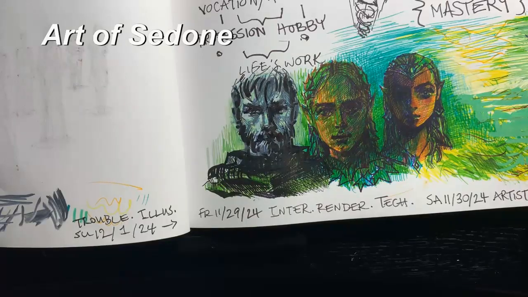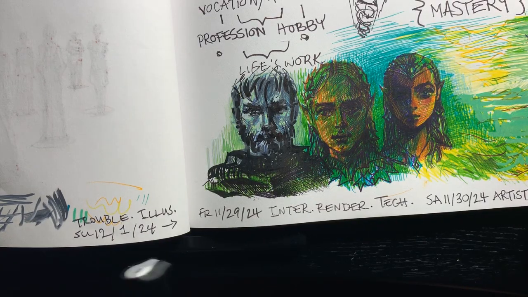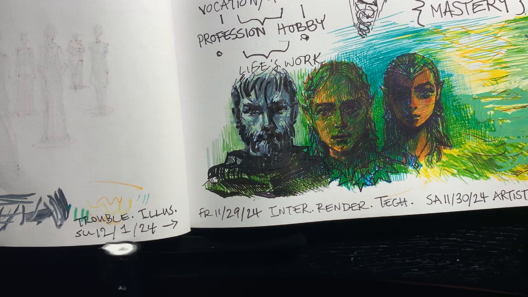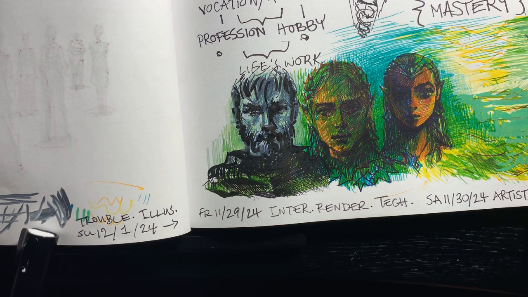It is Sunday and it's already December the 1st, 2024, and today's topic will be troubleshooting an illustration.